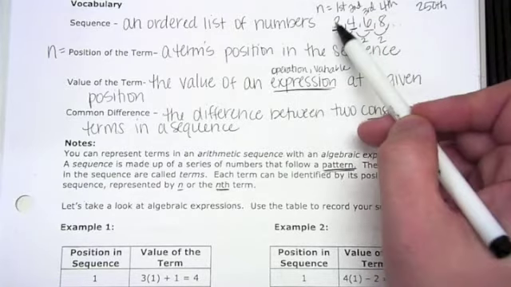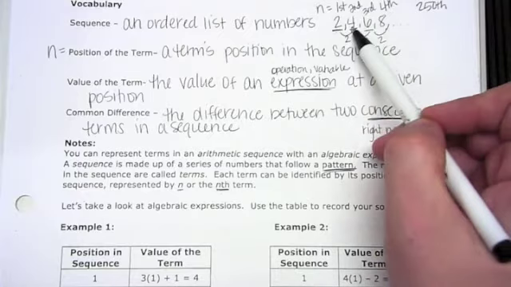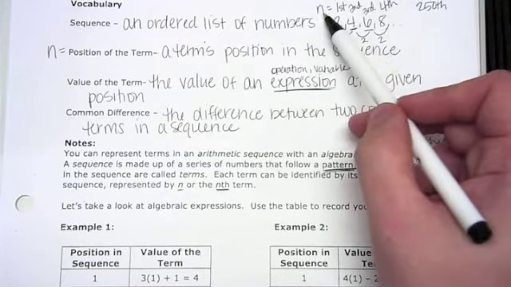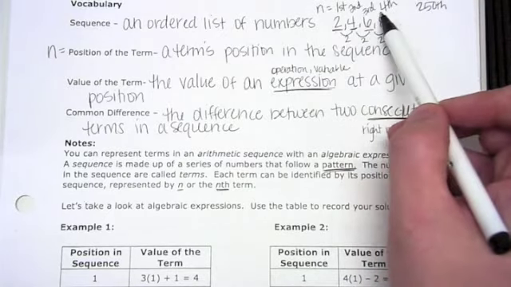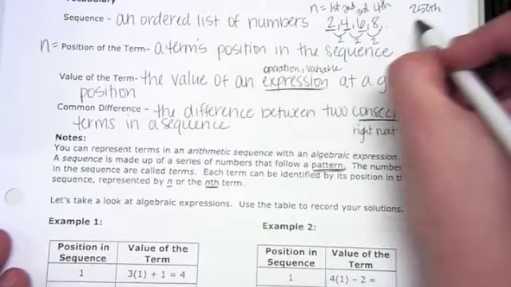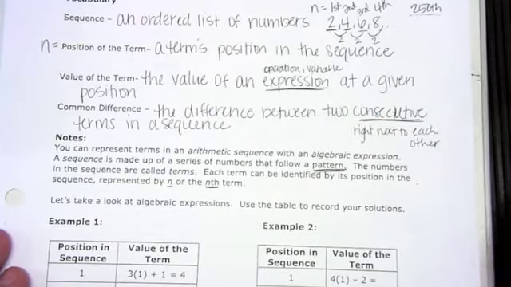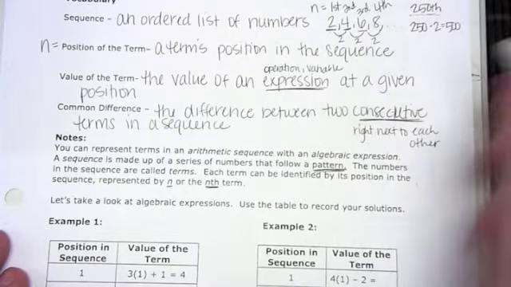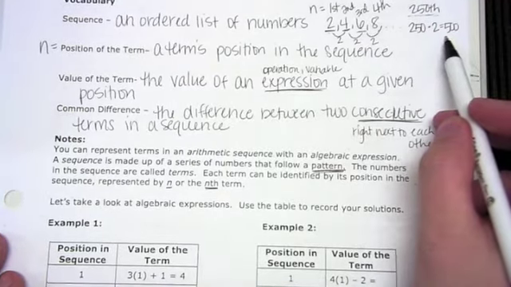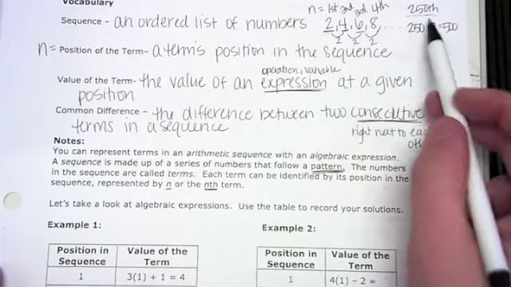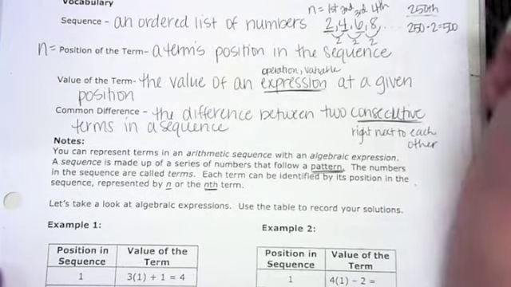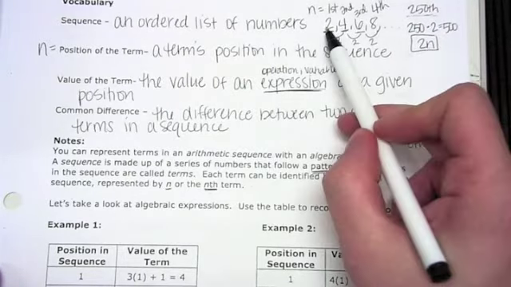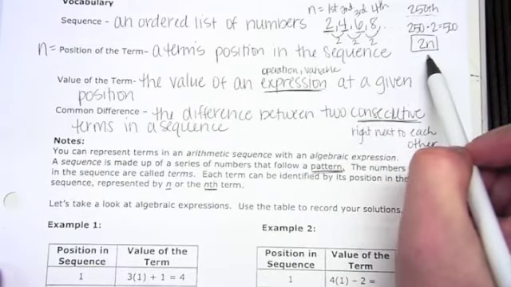If you'll notice, 1 times 2 is 2. 2 times 2 is 4. 3 times 2 is 6. So each time we're multiplying the position, or n, by 2. So if we wanted to find the 250th position, we could multiply 250 times 2. So the 250th term would be 500. The way that we generalize that, or make our expression, is by writing 2 times n. So our expression for this sequence would be 2 times n.